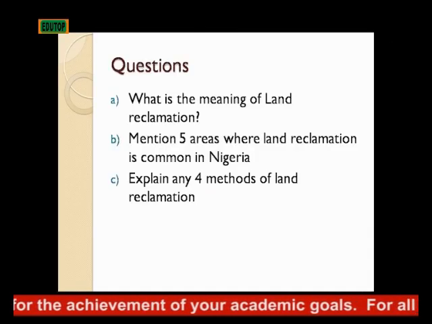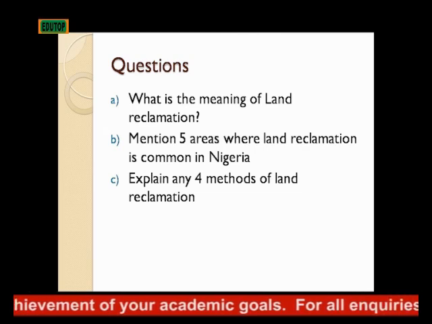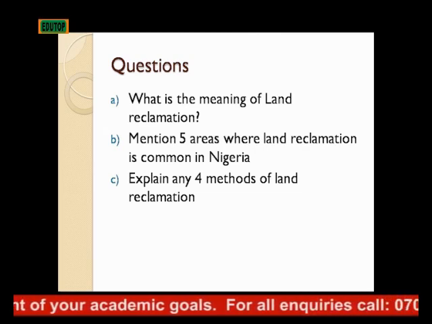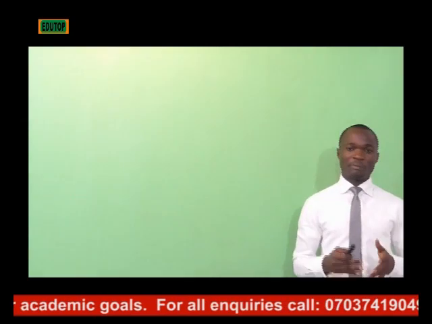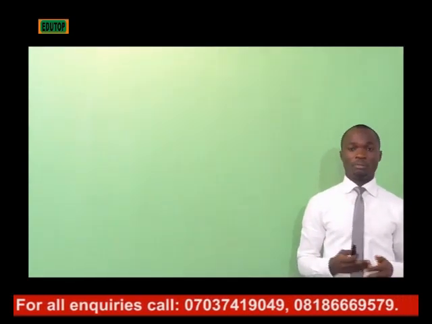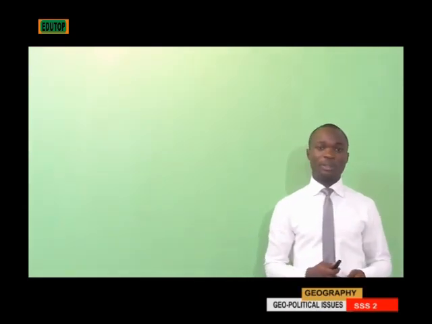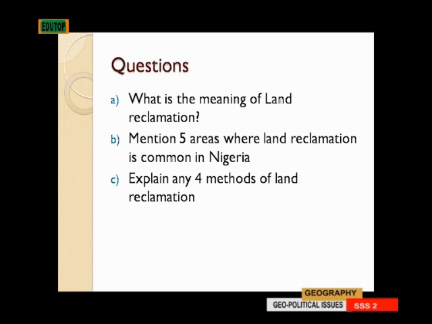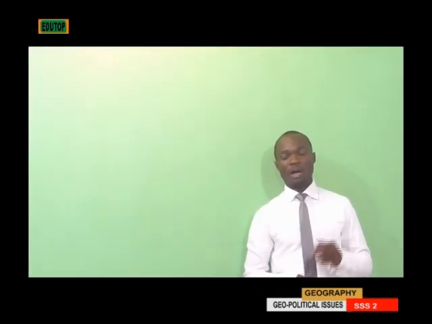Number 2 question here says, mention 5 areas where land reclamation is common in Nigeria. We have Lagos, we have Calabar, Uyo, Rivers, Port Harcourt, River State, Warri, etc. Now, the last question says, explain 4 methods of land reclamation. One, we have afforestation.